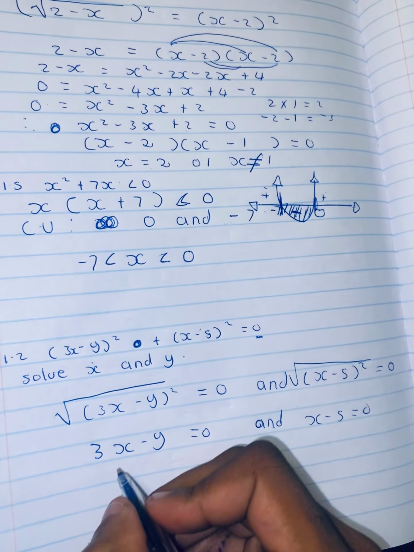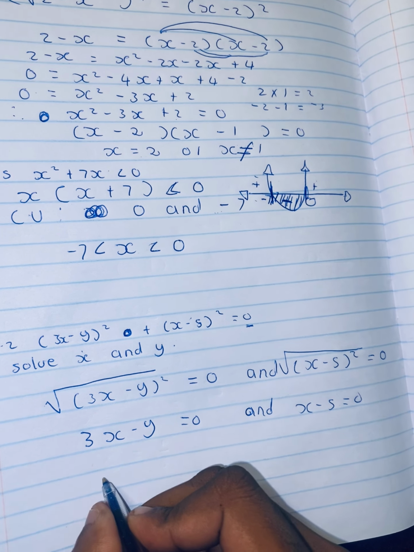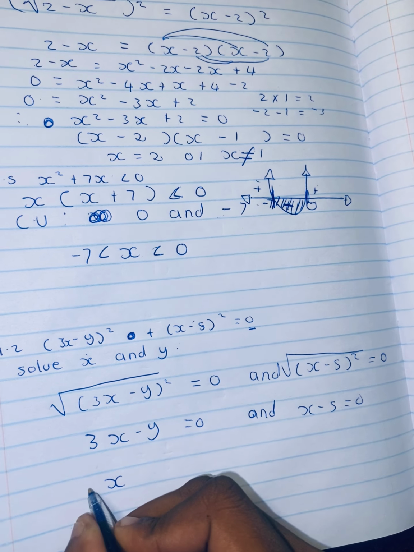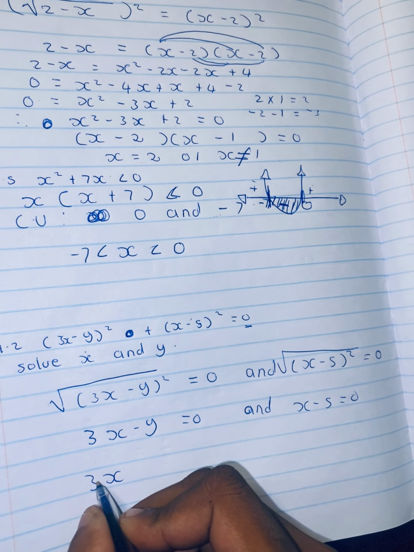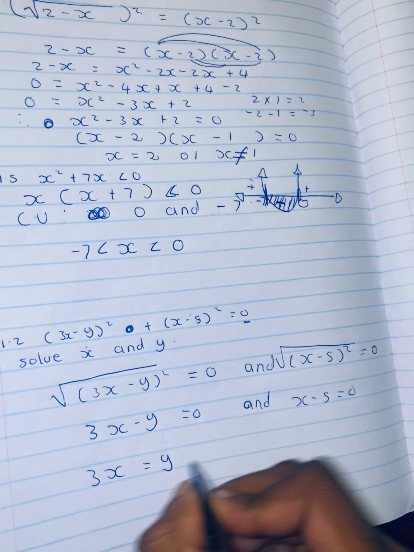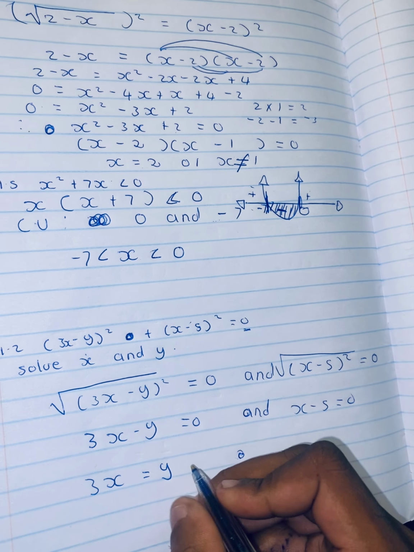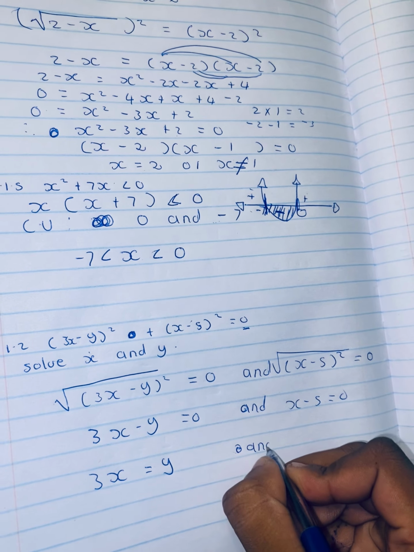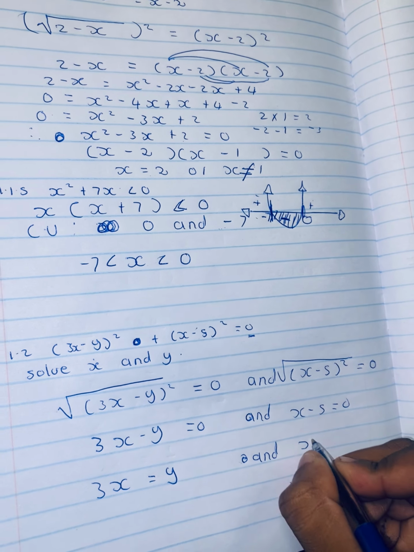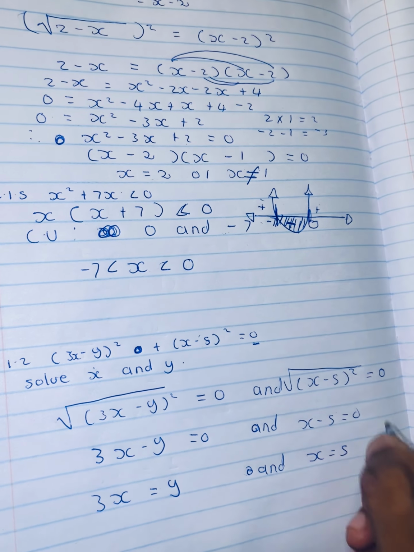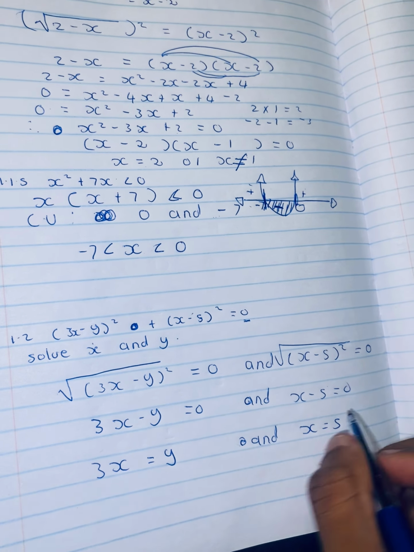So what is our x value? 3x equals y, and x is going to be equal to 5 when you transpose.